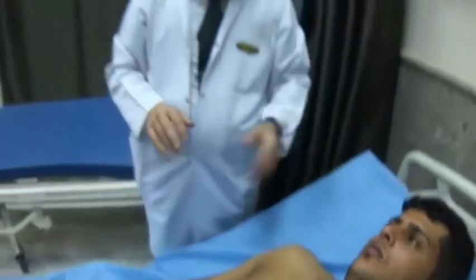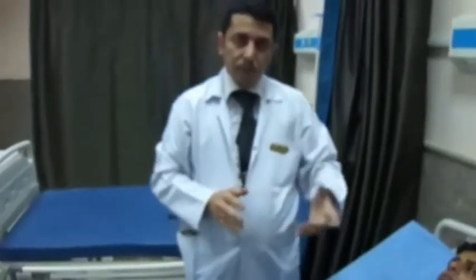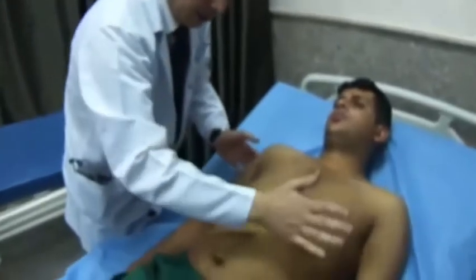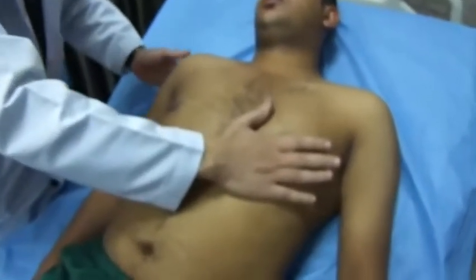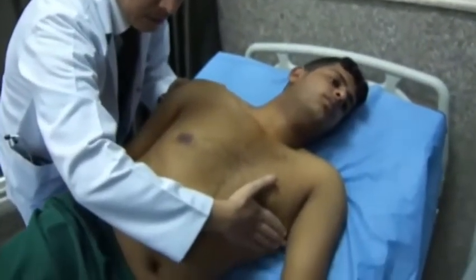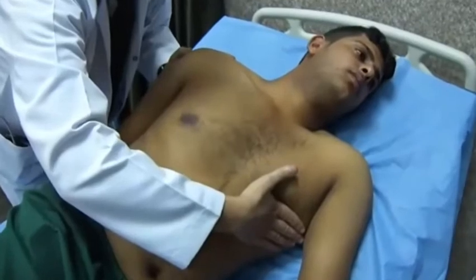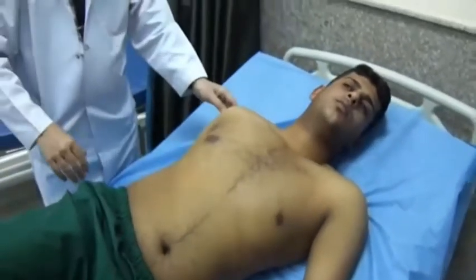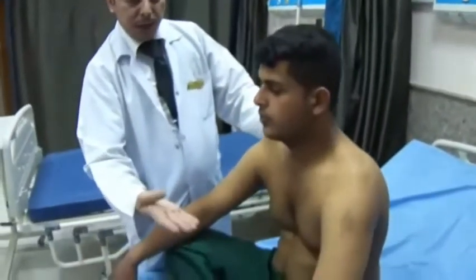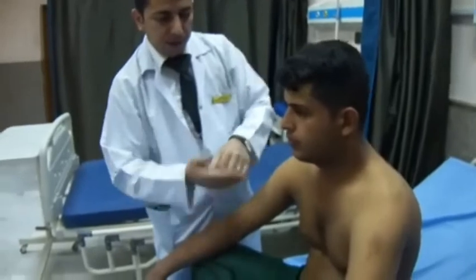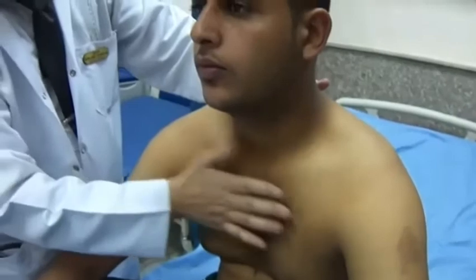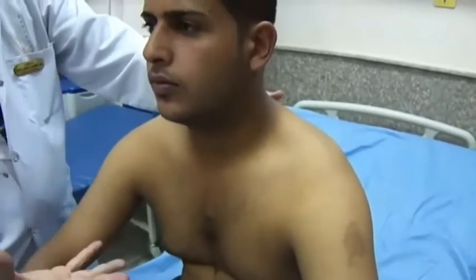Okay, after that I have to look for the thrill of mitral stenosis in such a manner. I'll put it over the mitral area. Then I'll ask the patient to turn himself. Okay, then I'll ask the patient to sit. I'll put this part of my palmar surface over the pulmonary area and over the aortic area, and ask the patient to exhale.